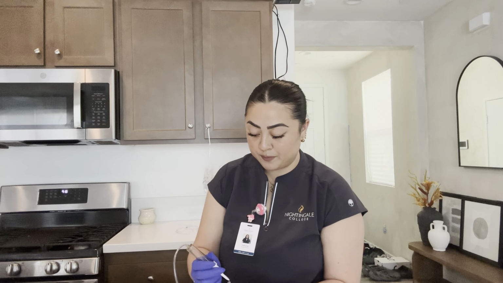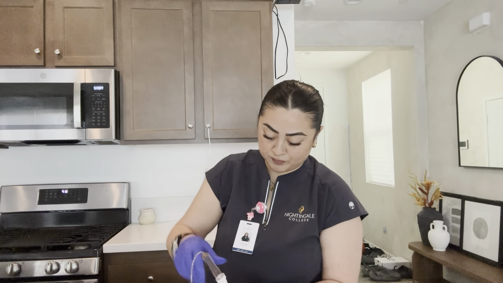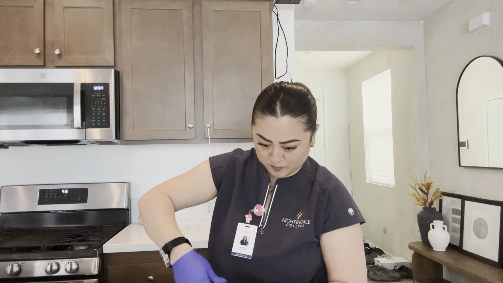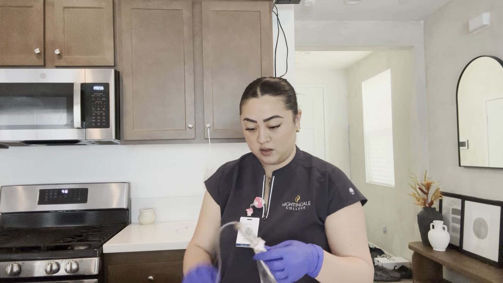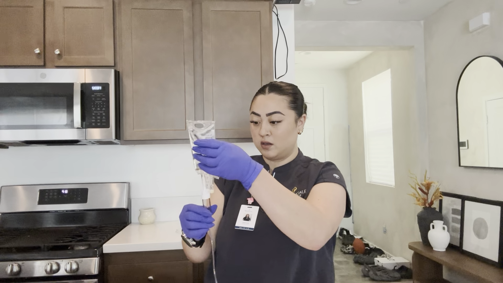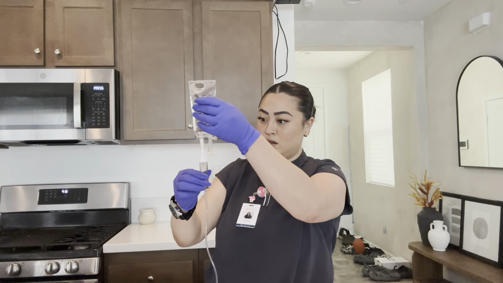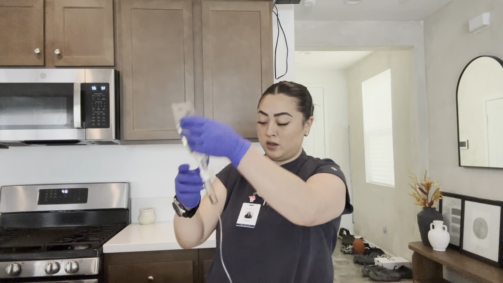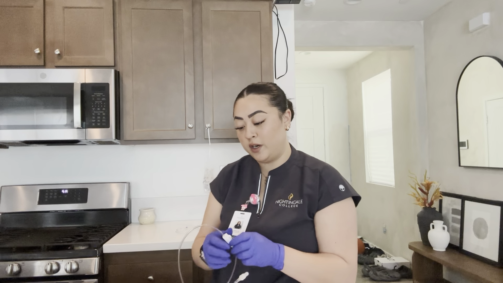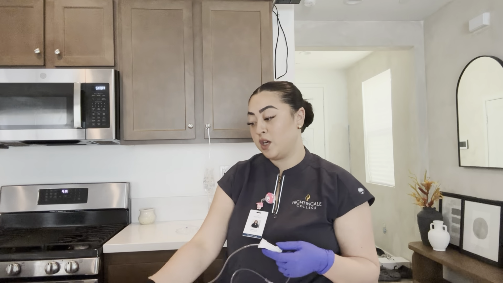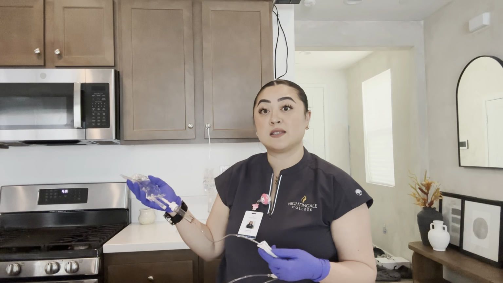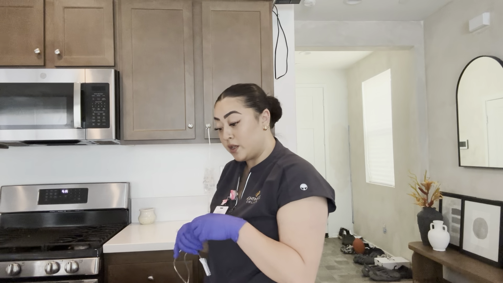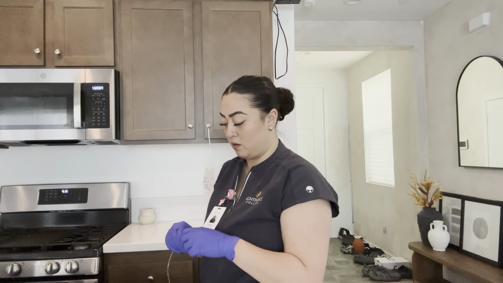So let me go ahead and remove this. Have my spike here. You just want to get about a quarter or halfway through. There we go. Really important when we're priming, we don't want to get rid of too much of this aspect because it's the medication. We want to ensure that the patient gets the right dose, but we do need to prime. Make sure that there's no air bubbles here.